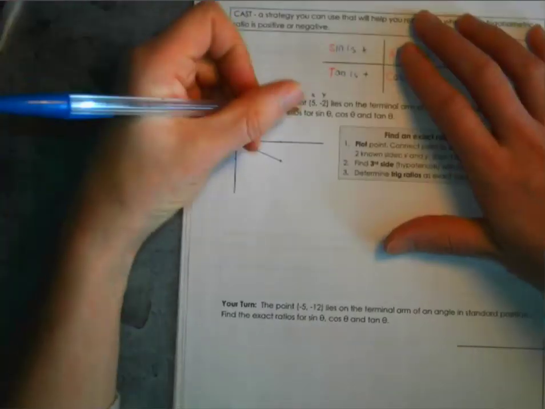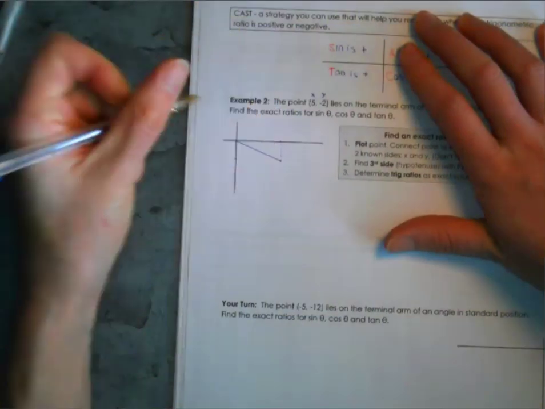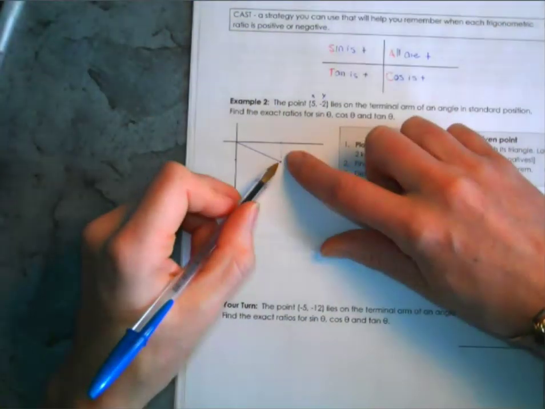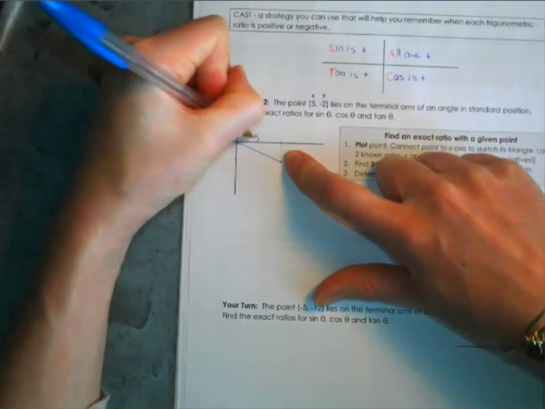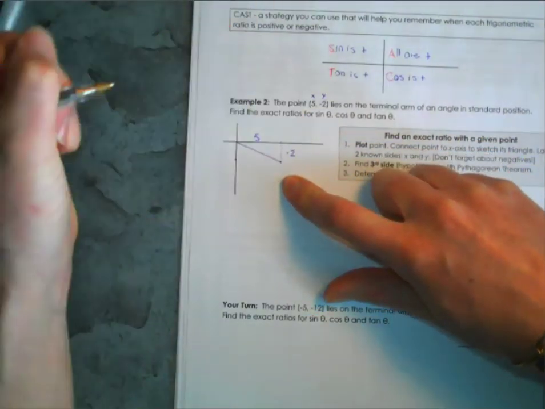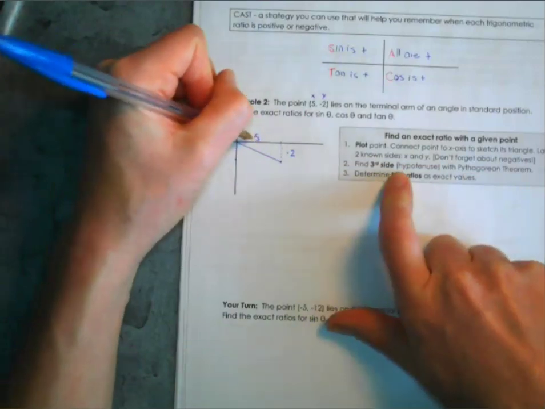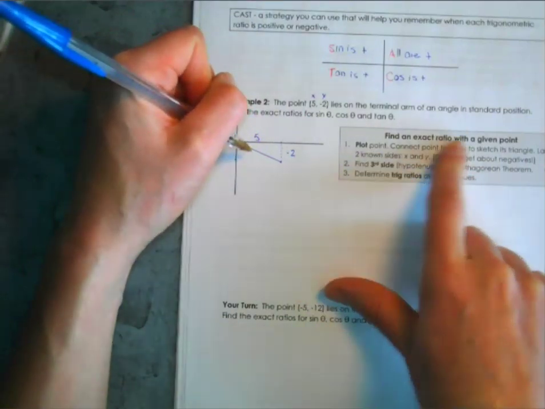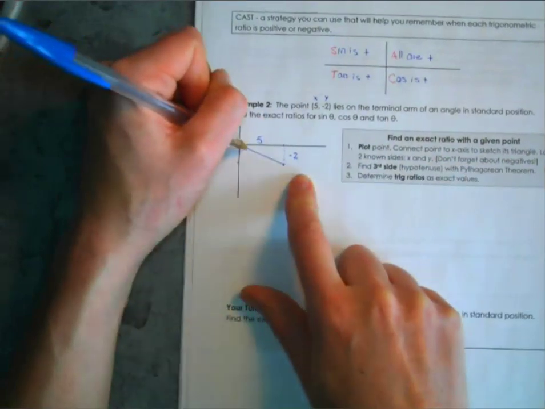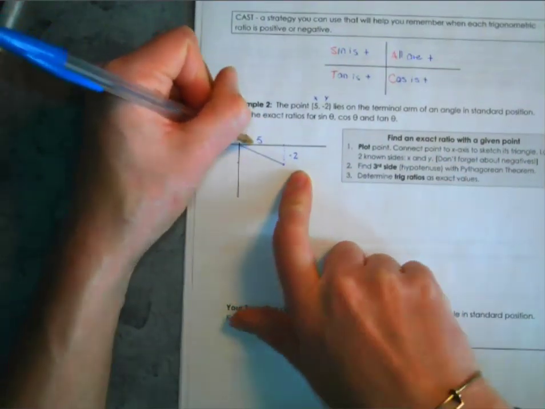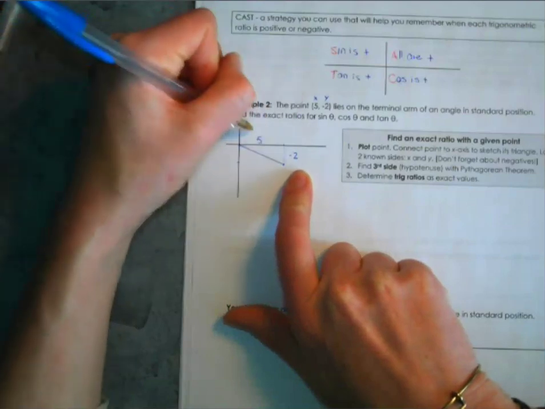Now I've put in my point, and just like before, I'm going to draw in the y value over here so that I make a triangle. So we have 5 here and then -2 here. Like it says here, first you want to plot your point, make it into a bit of a triangle, and then label the sides that you know. So we have 5 and 2.